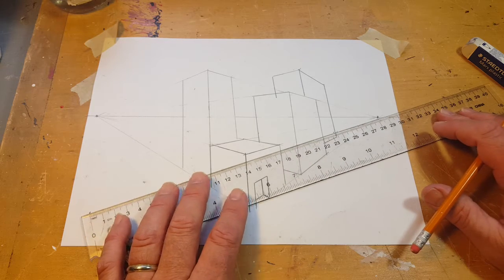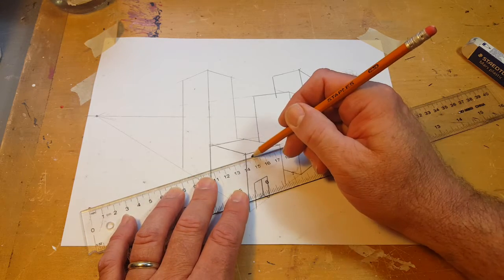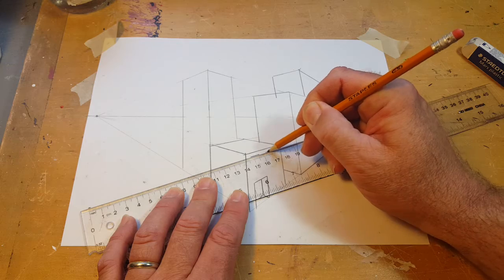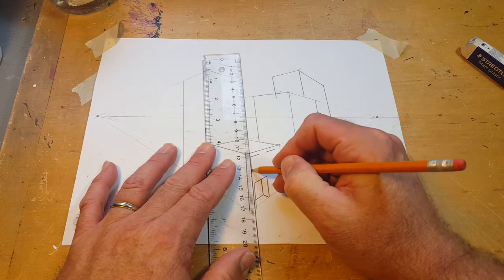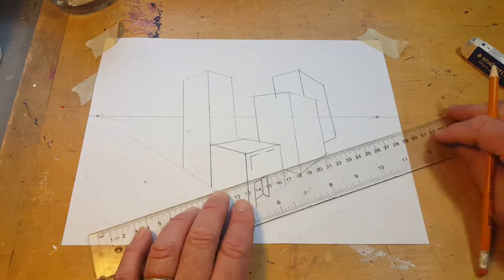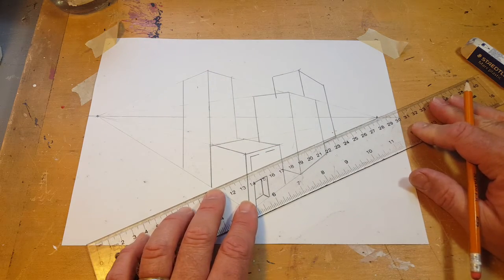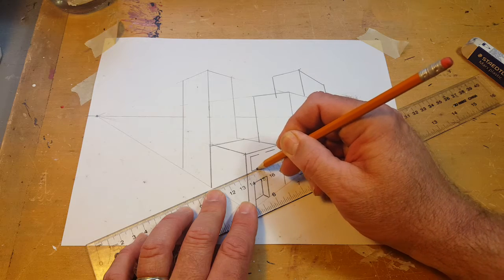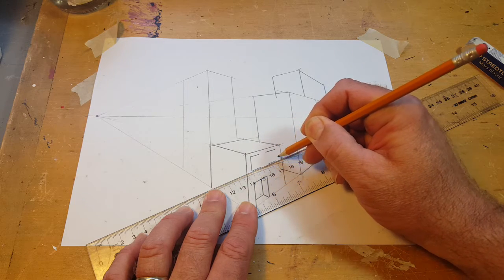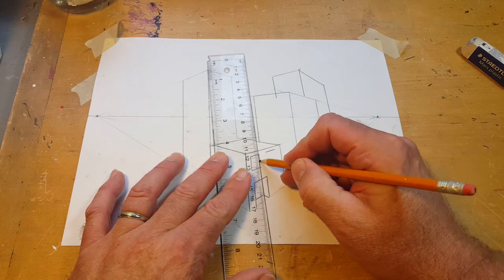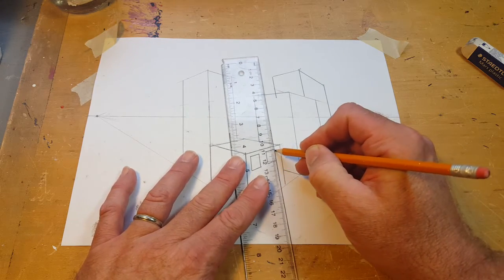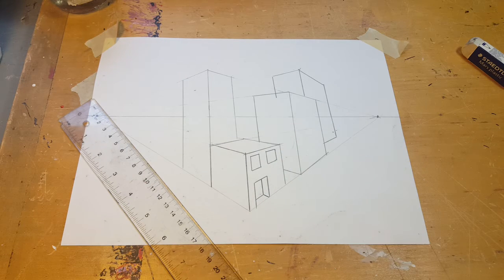A window above, I'm going to draw the top. Put a couple of windows up here. Tops go to the vanishing point. Side goes straight down. Bottom goes towards the vanishing point. And I'm just going to line them up with the one above. And then the sides of my windows are parallel to the side of my building. That's a really quick demonstration of how to put those on.